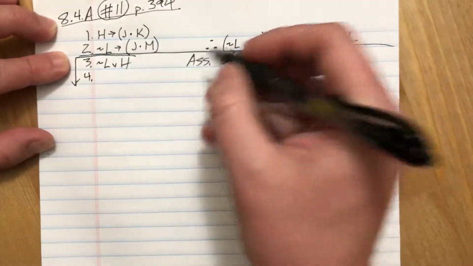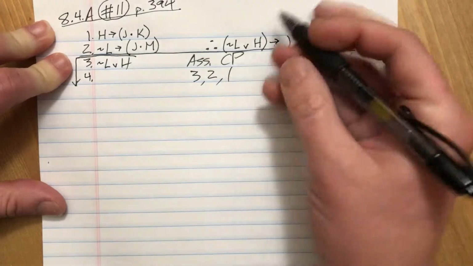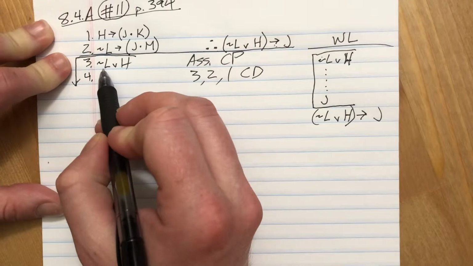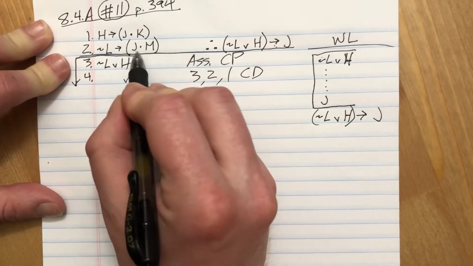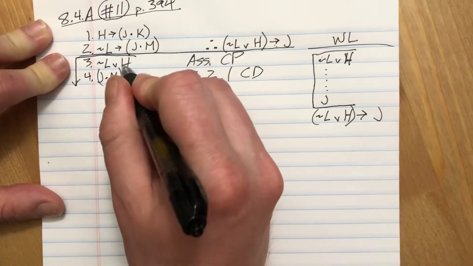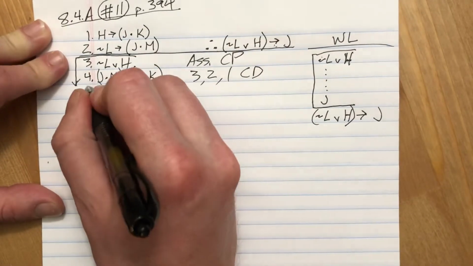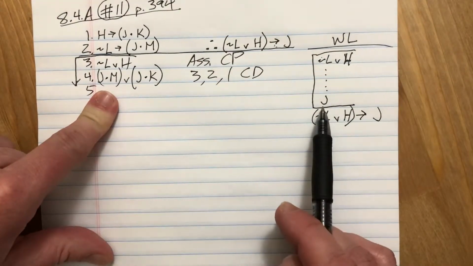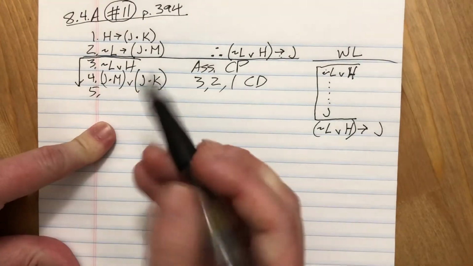If we do that, we're going to be using line 3, 2, and 1, constructive dilemma, and on the left side of the disjunction, we're going to get J and M, and on the right side, we're going to get J and K. Awesome. Now, a reminder that our goal is to get J at the bottom of this box.